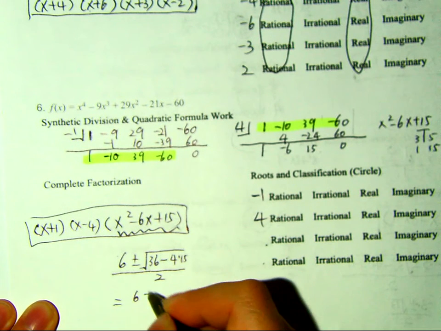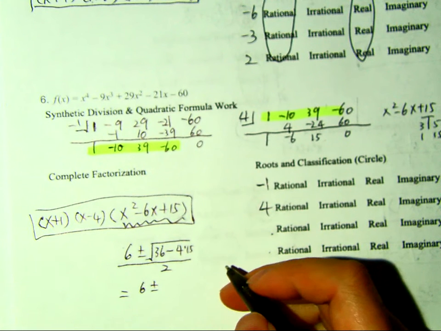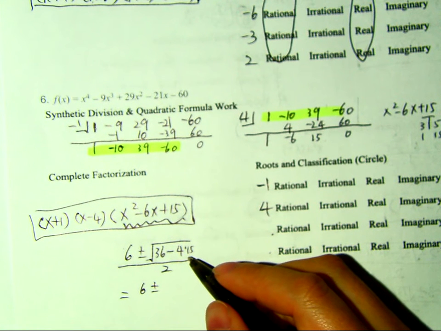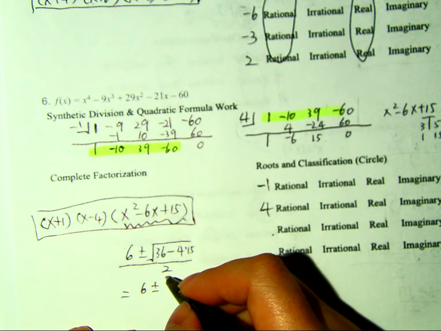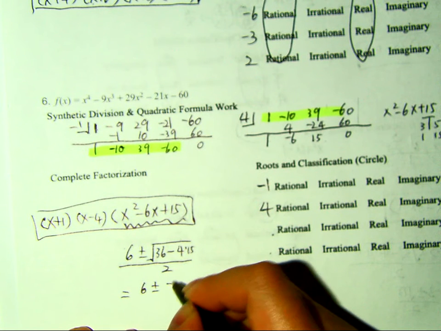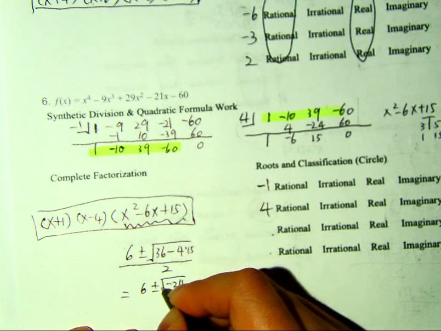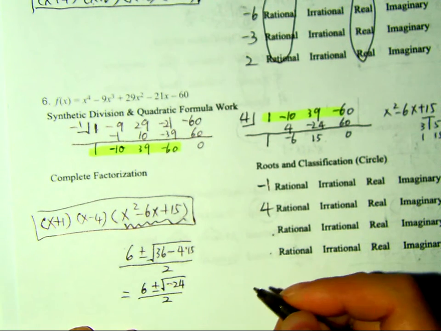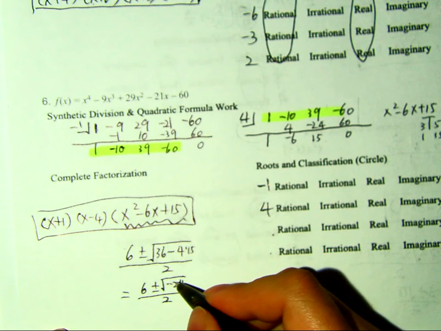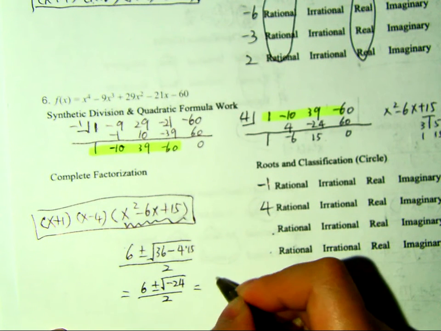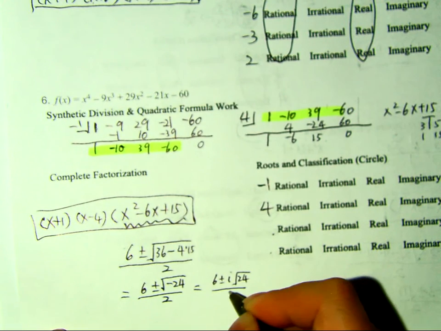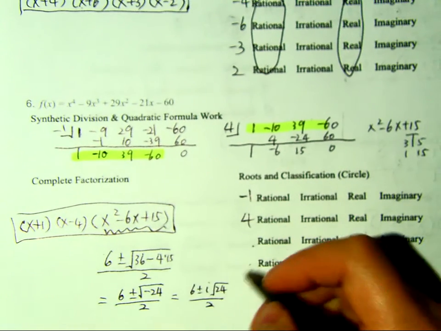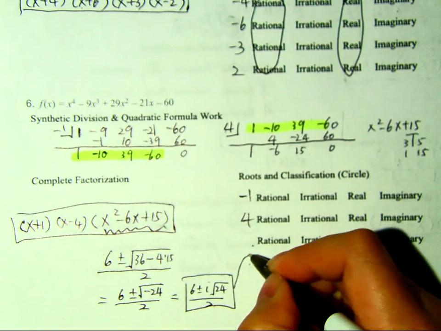Then simplify. 36 minus 4 times 15, which is 60. So 36 minus 60 is negative 24. We cannot have a negative number inside the square root, so you put i outside and the 24 inside, over 2. That's the answer you have over here.